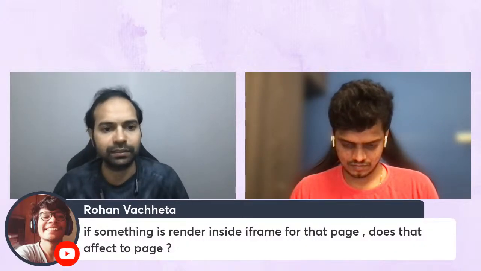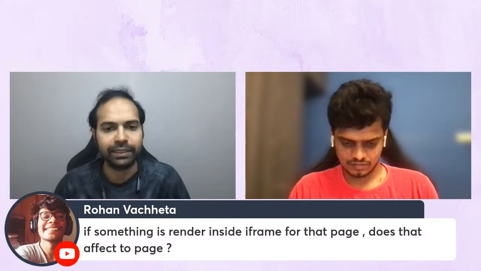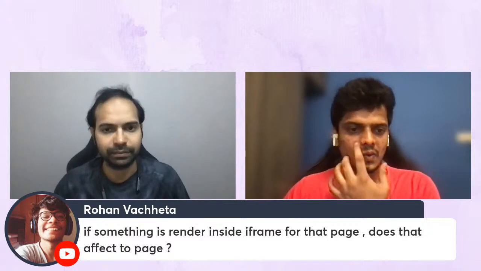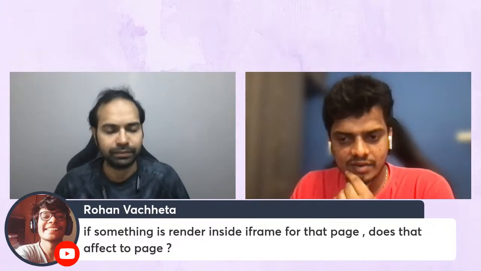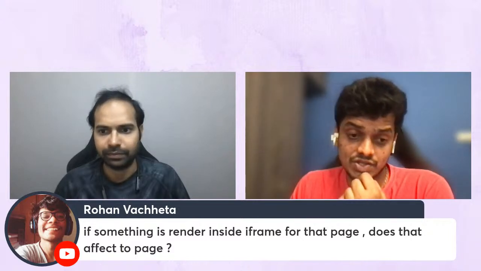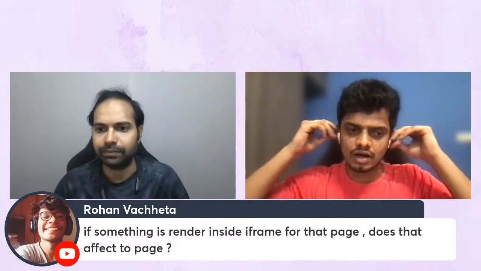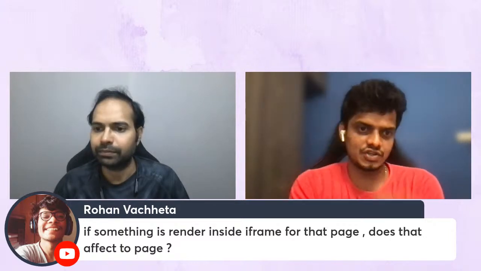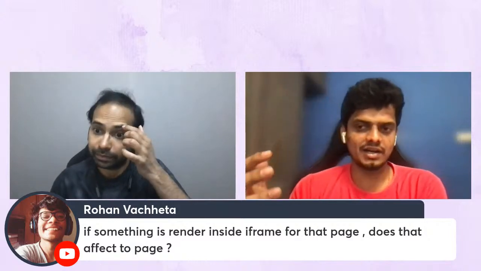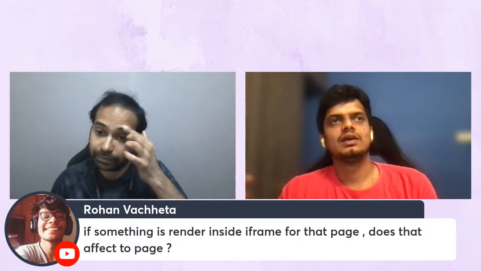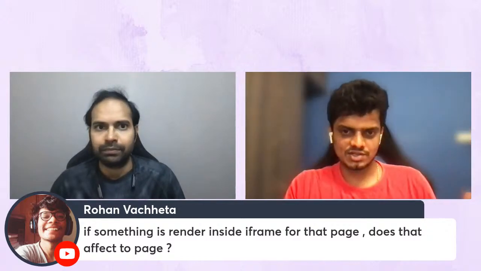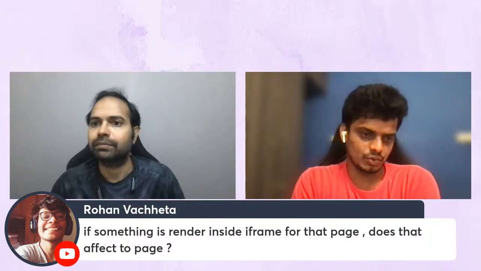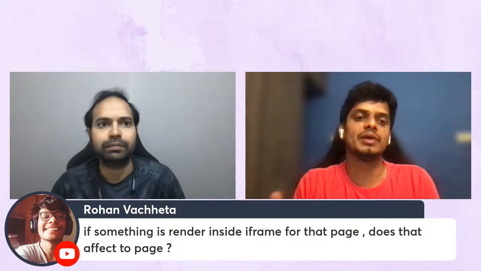Okay, so the first question: if something is rendered inside an iframe, does that affect the page? Yes, it can. Again, it depends on how you are loading the page. If you're loading it as part of the initial ATF content, it definitely affects. Why? Because if you are in the iframe, your page has to load first, and then the iframe has to load its source, which is not a great way to do it. Not the recommended way.